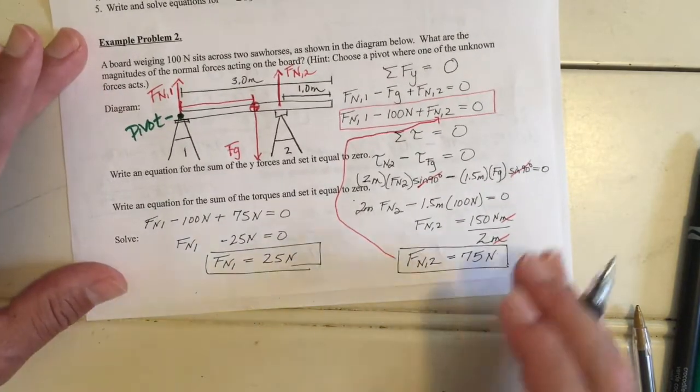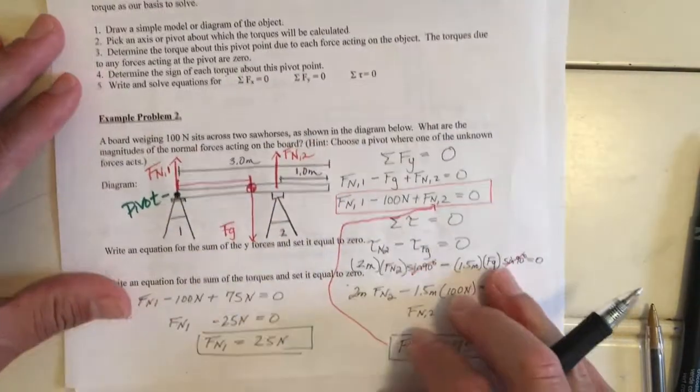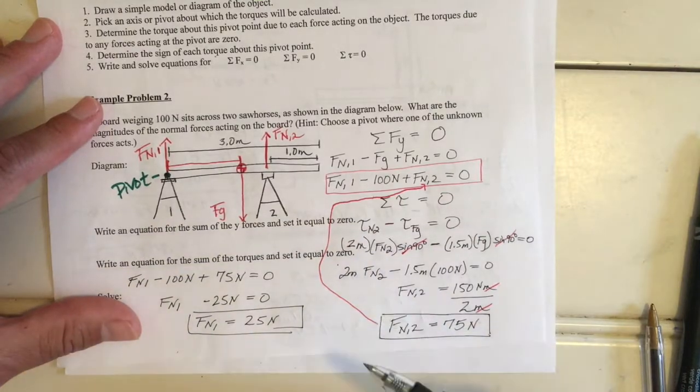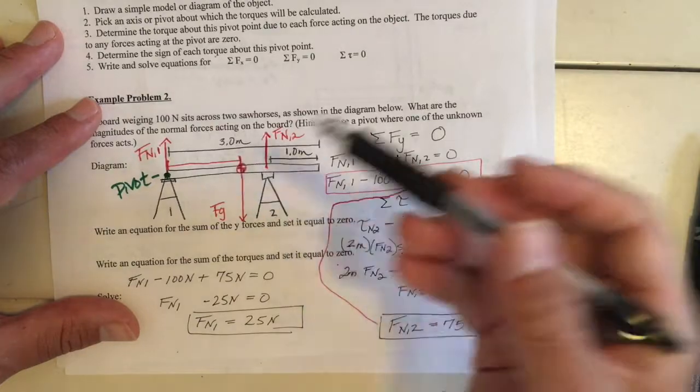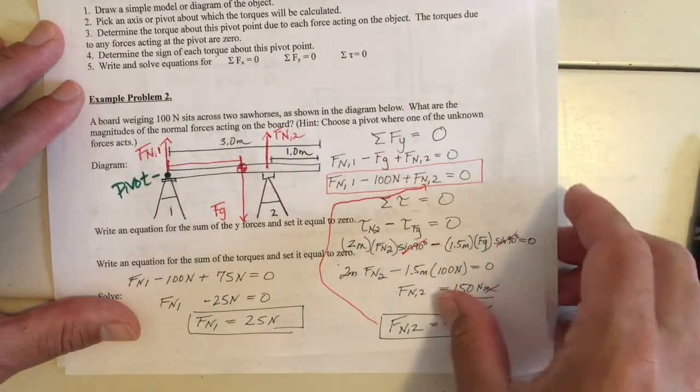So pretty straightforward. In that one, you kind of got to see these steps in action, so that was cool. We had to pick our own pivot, and do a free body diagram, right? They didn't give us the forces automatically. All right, good. Let's do another one.